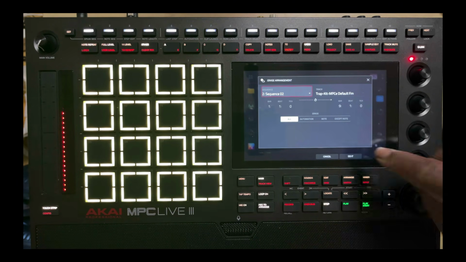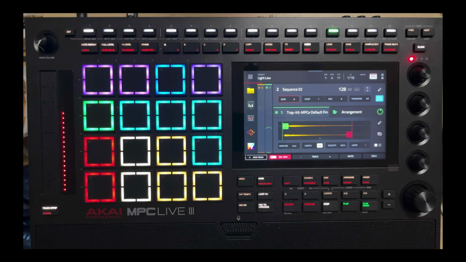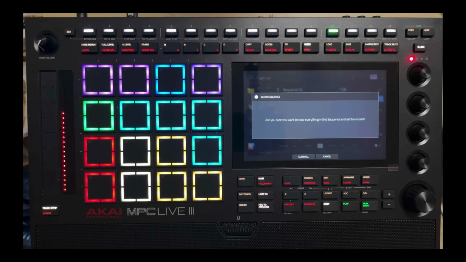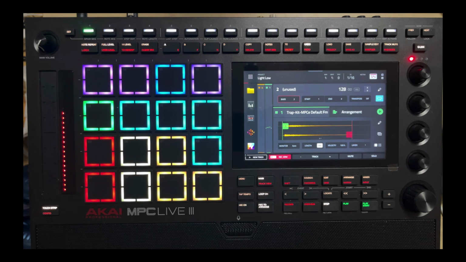Now, let's cancel this out. I'll go back to here again. And let's say I want to clear. Are you sure you want to clear? It turns into an unused sequence. So if I want to erase everything and start again from the beginning, I'll say clear all. Once I do, you see everything I had there is gone.